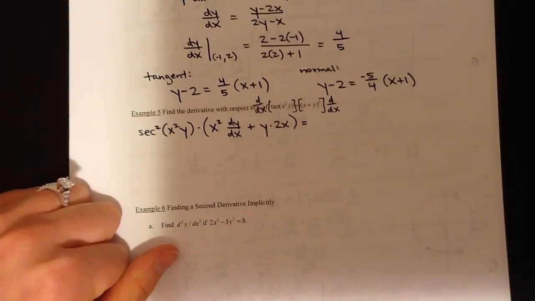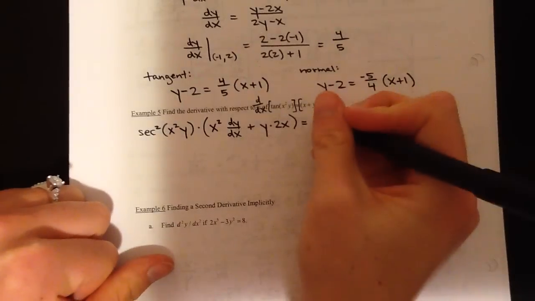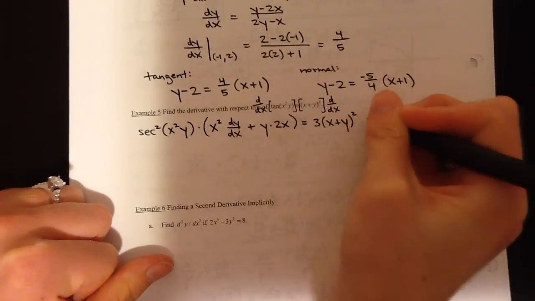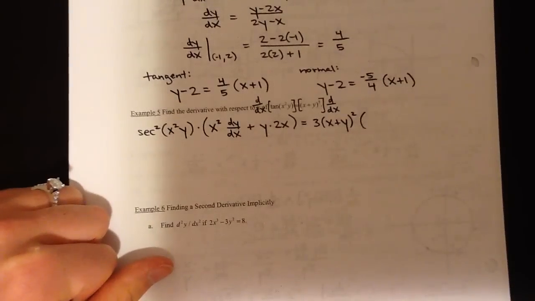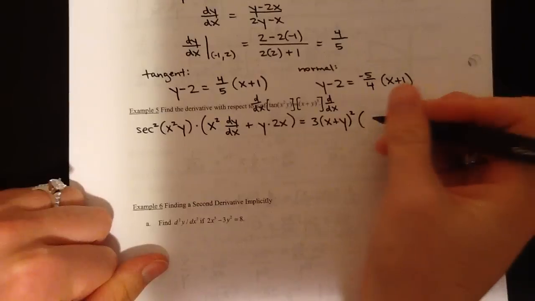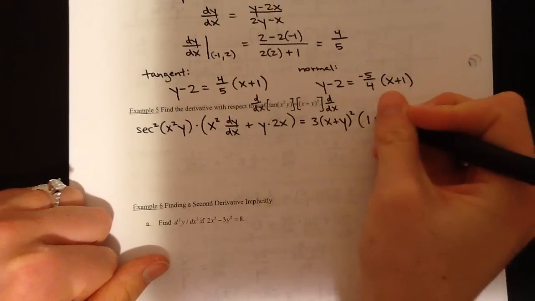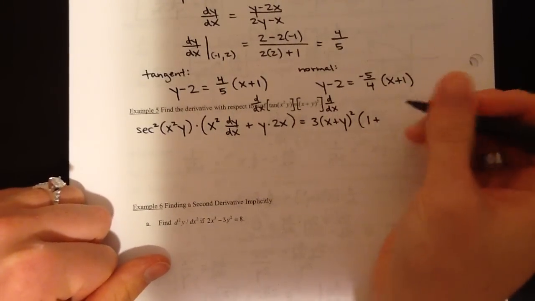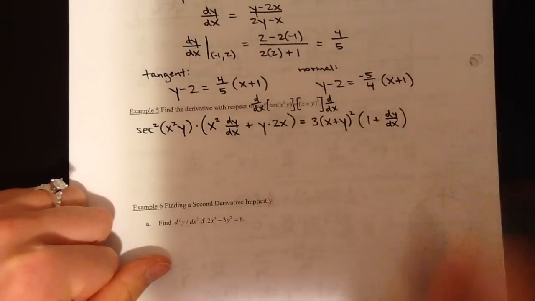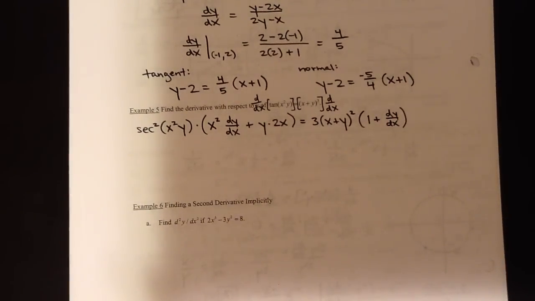The main function is a cubed function, so the 3 comes out front, power drops down to 2, and then we multiply by the derivative of the nested function, which is the derivative of x plus y. The derivative of x is 1, and then plus, again, the derivative of y with respect to x. We literally write derivative of y with respect to x. So now this one, it's going to be super, super fun to get the dy by dx by itself.